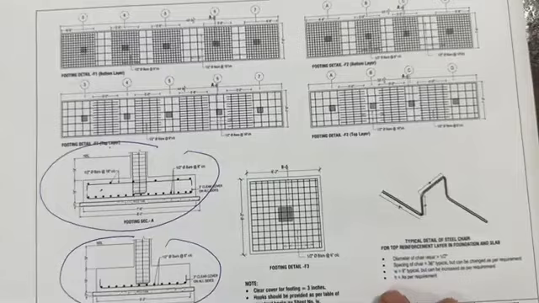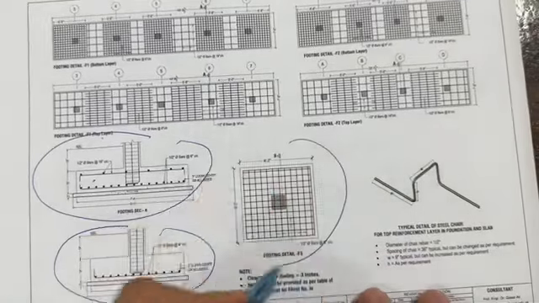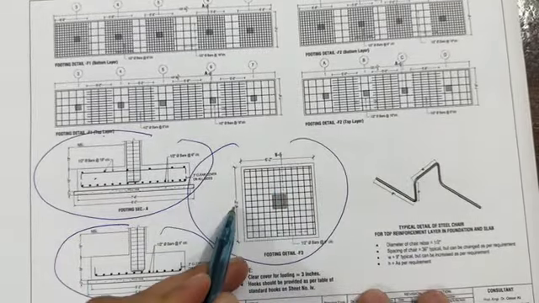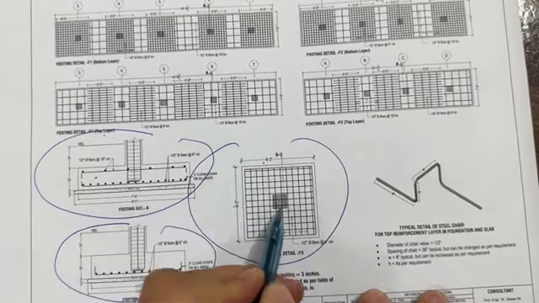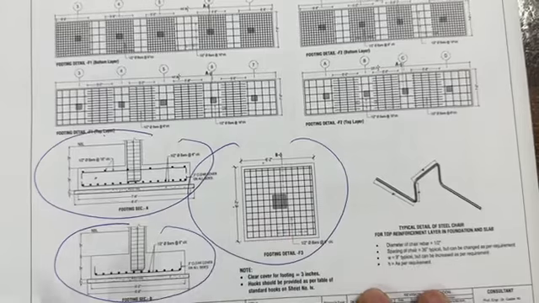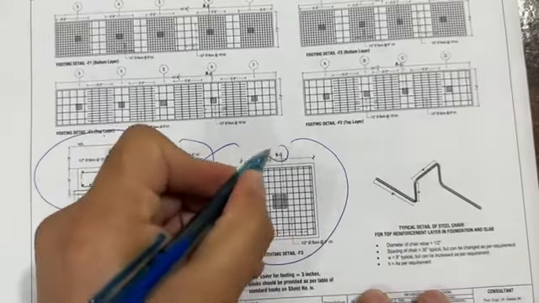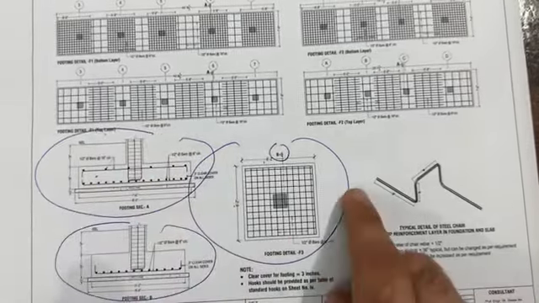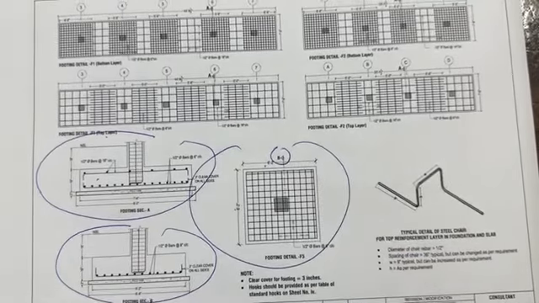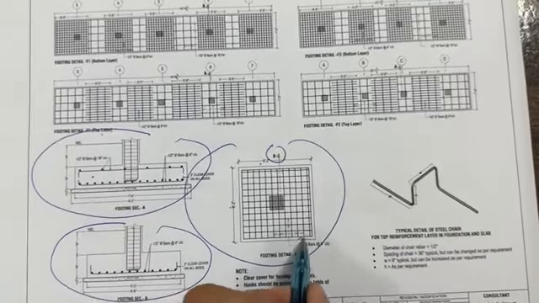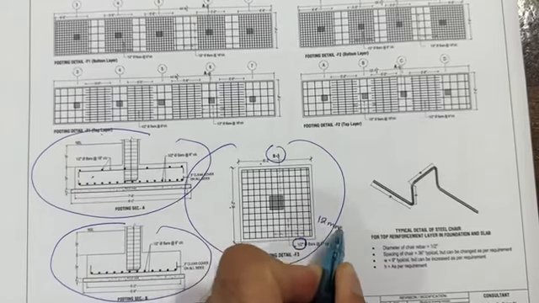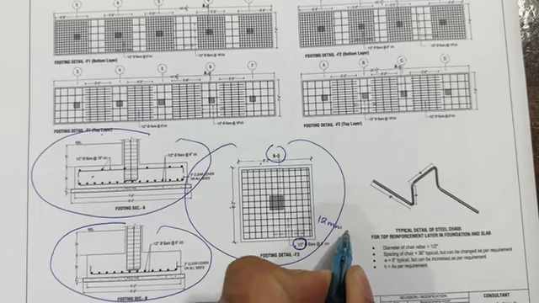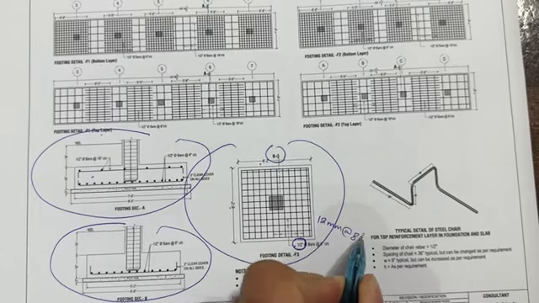Now let me guide you for footing detail 3. The size is 6 feet and 2 inches by 6 feet and 2 inches. Inside this is the column. You can see the steel reinforcement. Now you can see the B section. Guys, you can see clearly we used here half inch diameter, or you can say 12 millimeter diameter steel rod with a spacing of 8 inches center to center.